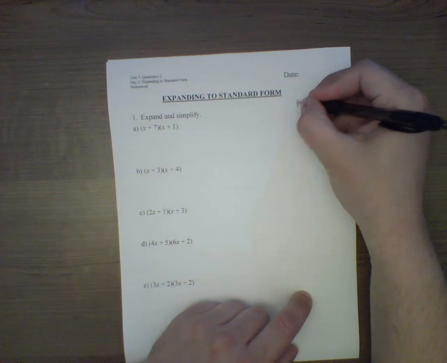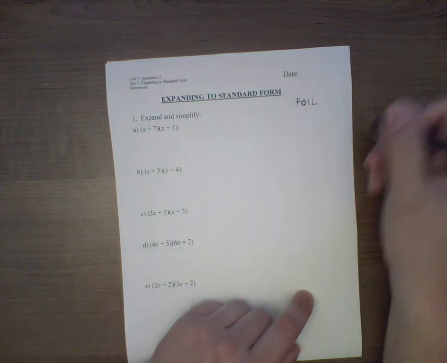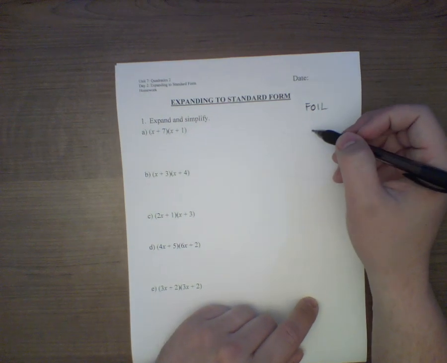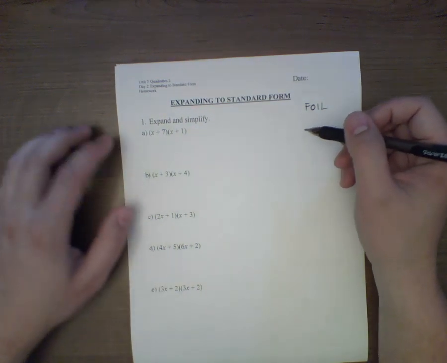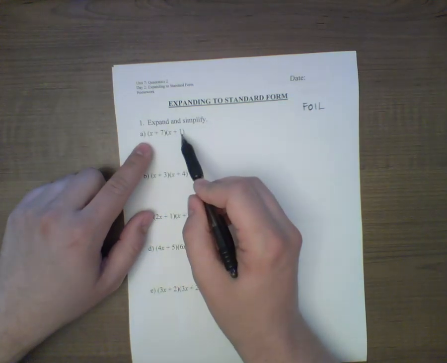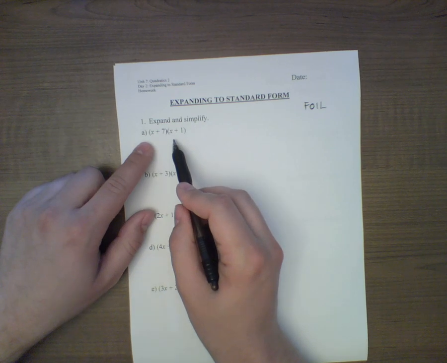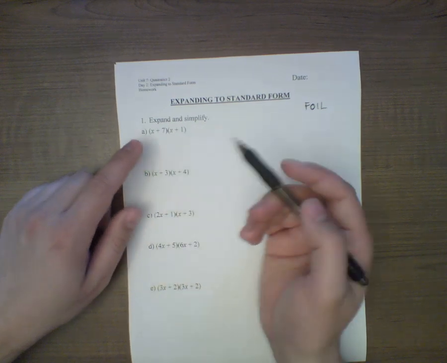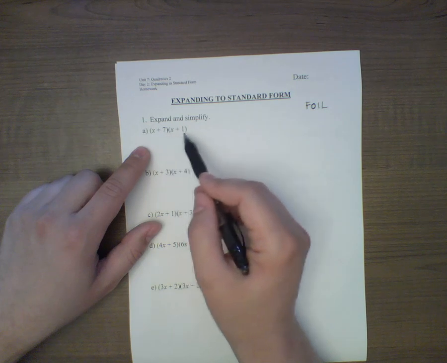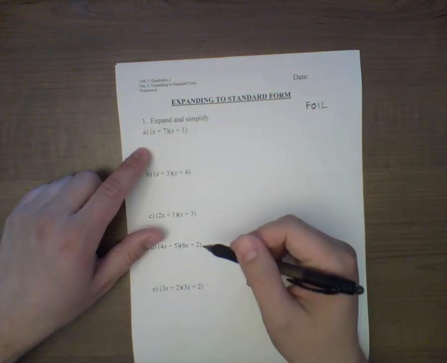You may have heard of FOIL before in grade 10 or in another class, and that's just a tool to help us remember how to expand brackets. So let's take a look. We're going to expand and simplify. That means multiply together and then collect like terms: x plus 7 and x plus 1. How do I multiply expressions together? Well, FOIL is the tool or the trick that helps us remember.